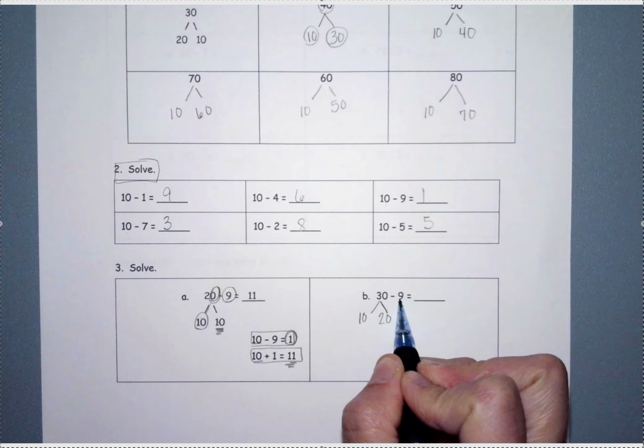Okay, let's do 60 minus 7. Take out 10, and you have 50. Then we can do 10 minus 7 equals 3. Then we take our leftover 10s, which is 50, with our leftover ones, which is 3, put it back together, and we have 53.